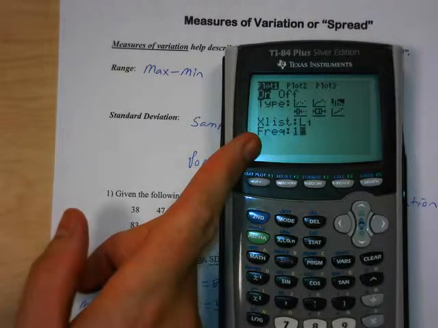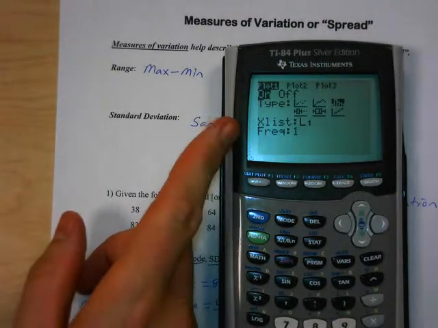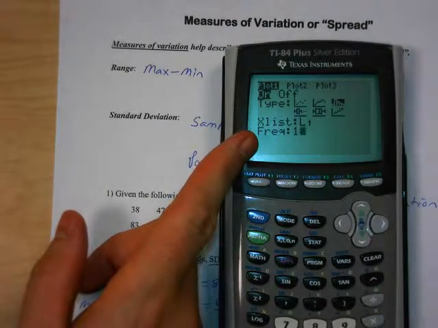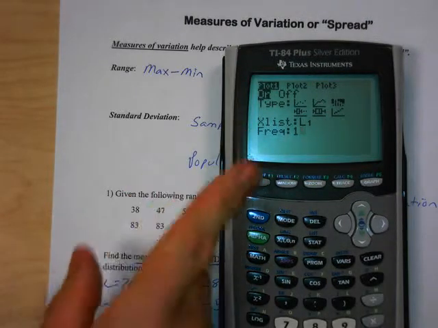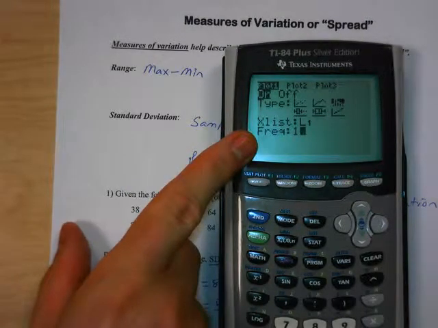If you have a different version of the calculator, it may have an X list and then frequency. If the 1 doesn't work and you get an error, just go back and delete it, so leave it blank, and then see if that works.